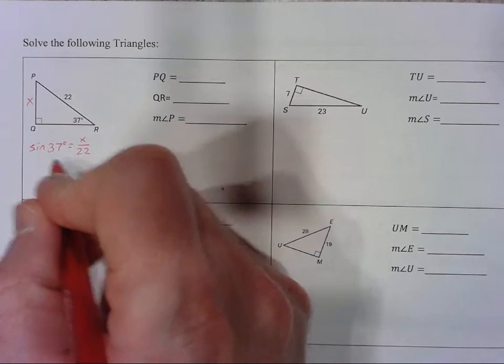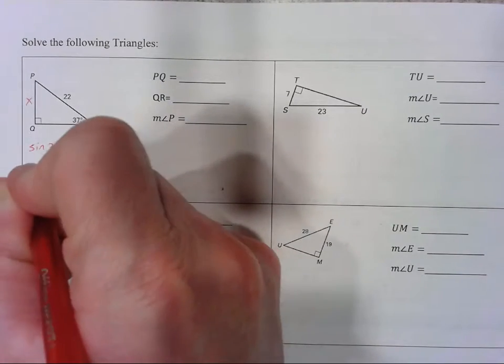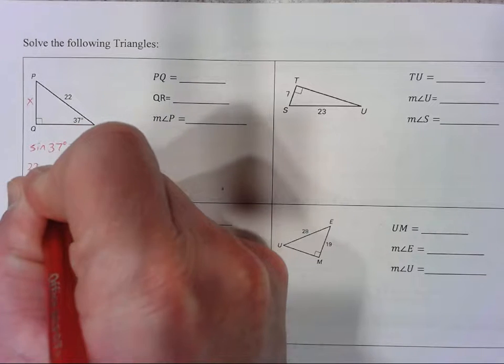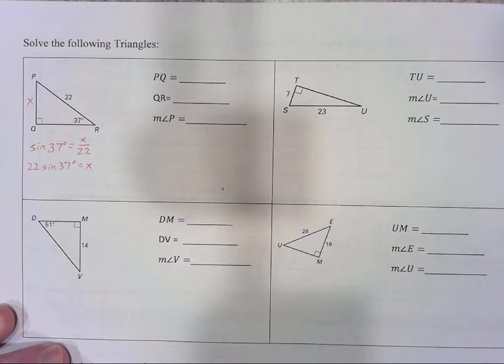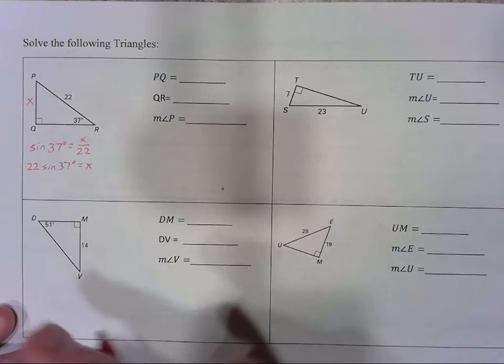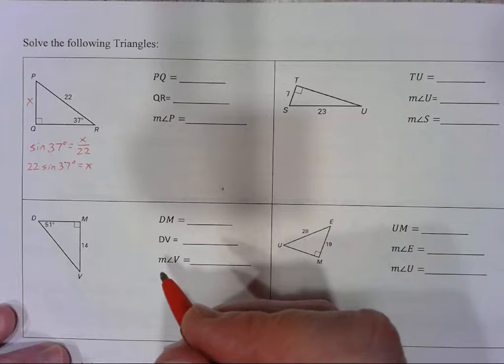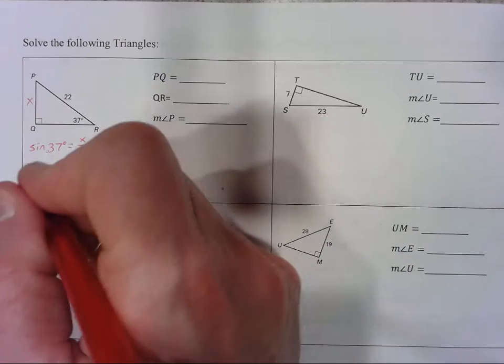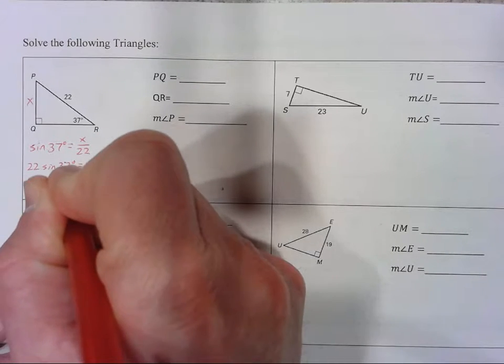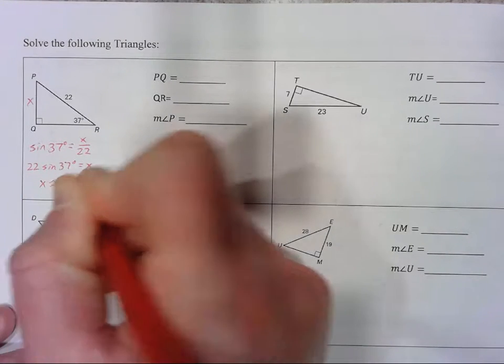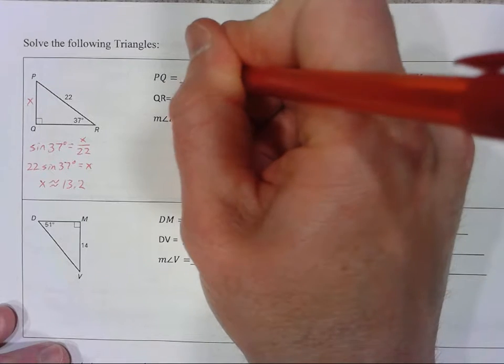So to get x by itself, I multiply the 22 over to the other side. 22 sine of 37. Type that in the calculator, 22 sine of 37. And so to the nearest tenth, that becomes 13.2. So PQ is 13.2.